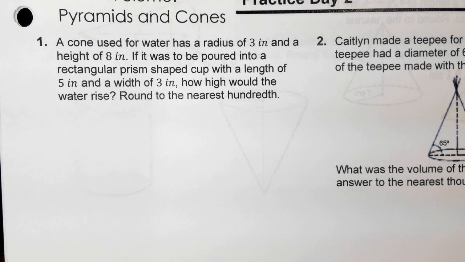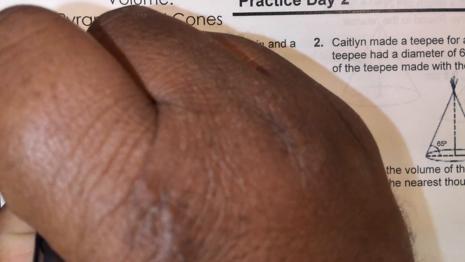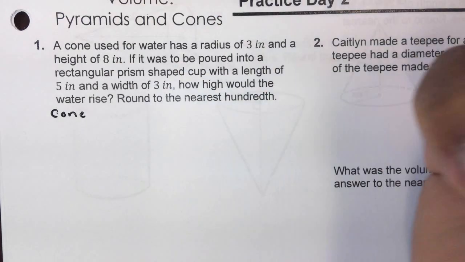This one, the shape of the first container is a cone. The shape of the second container is a rectangular prism. So what you want to do is find the volume of the cone first, so you can figure out how much water is going to be in the cone, and then use that volume and work backwards and find the height of the water once they pour it into the rectangular prism shaped container. All right. We've done this problem before. Like I say, usually they show us the shapes. This time they're just telling us what the shapes are. So I'm starting with a cone.